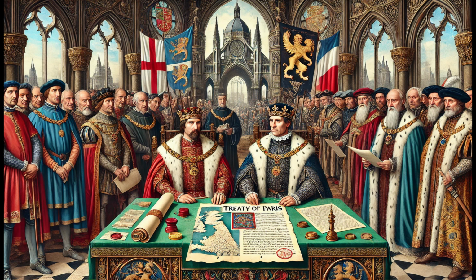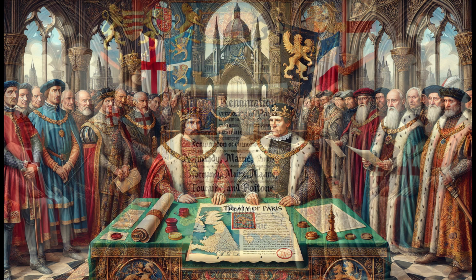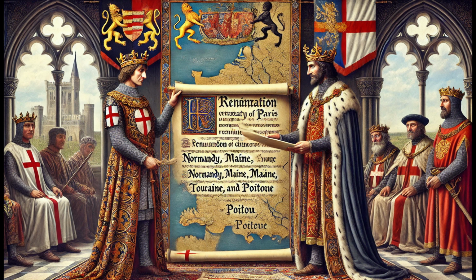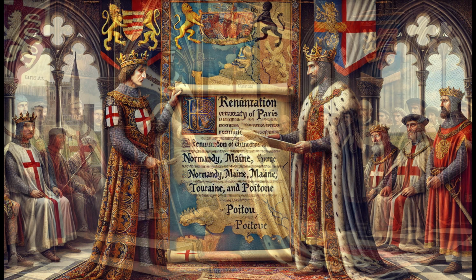Terms of the treaty. The Treaty of Paris outlined a series of provisions designed to address territorial disputes and establish a framework for peaceful coexistence. First, territorial concessions. Henry III renounced claims to Normandy, Anjou, Maine, Touraine, and Poitou, recognizing these regions as part of the French crown's domain. In return, Louis IX acknowledged Henry's right to retain the Duchy of Aquitaine and several smaller territories, provided Henry accepted vassalage to the French king for these lands.